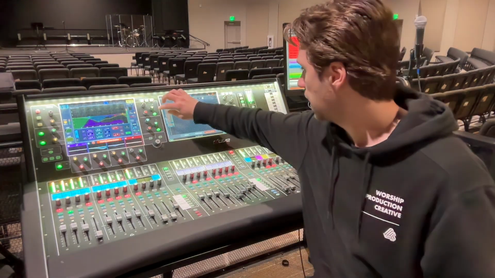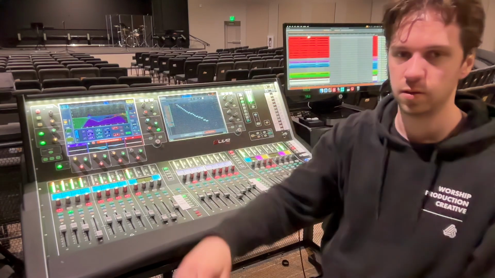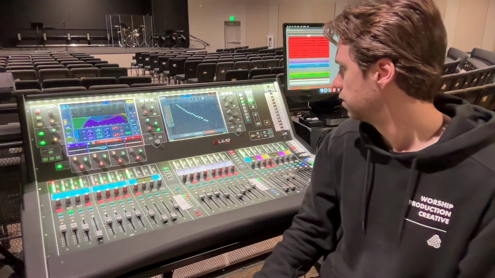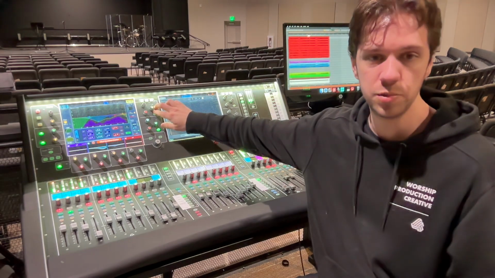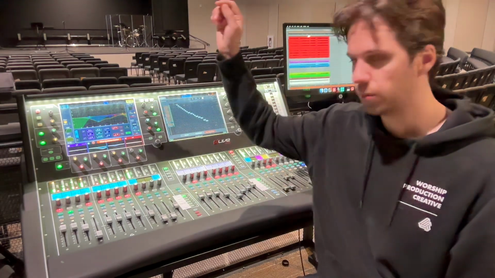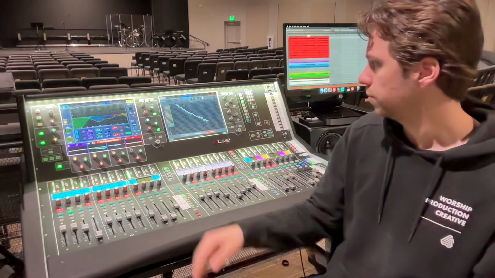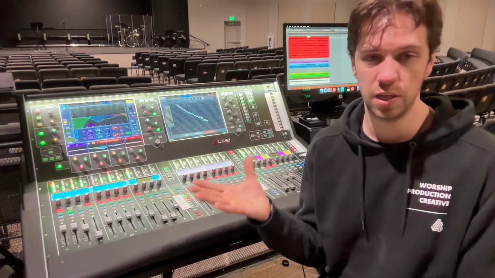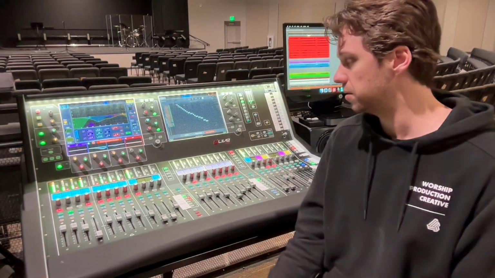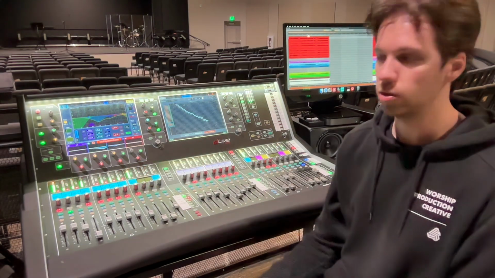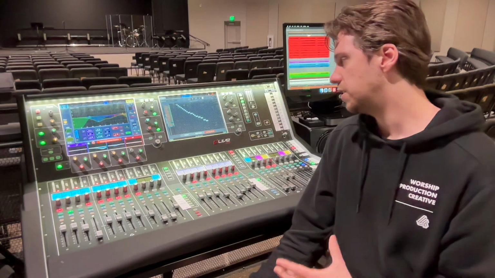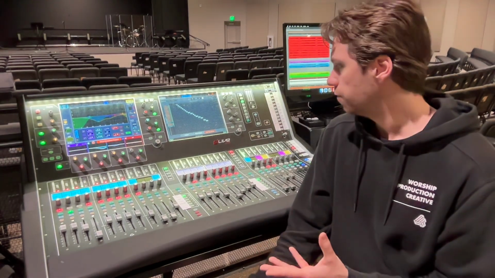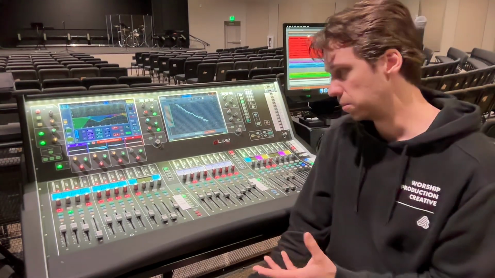Now if I go to the gate and turn it off, there's a whole bunch of bleed in there. You can hear the toms, you can hear the cymbals, but I engage the gate. Now it's just the snare. That's something that takes a long time to adjust and set, is all the gate settings on the drums, making sure they're right. EQing the drums takes forever. Setting the gates takes forever. Finding good compression settings for the drums takes forever.